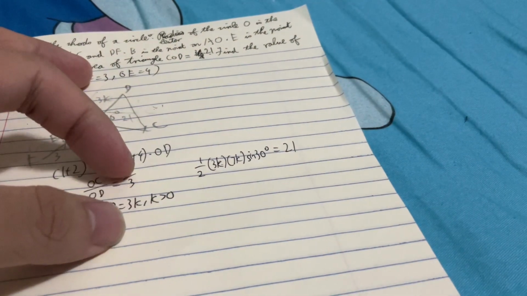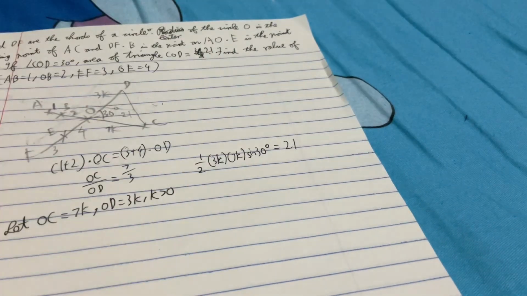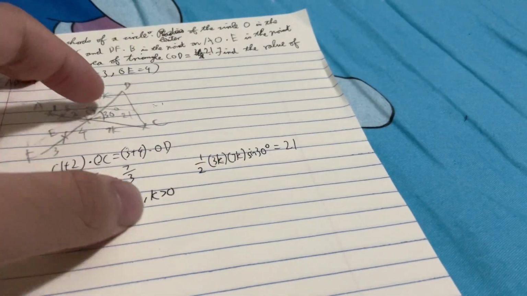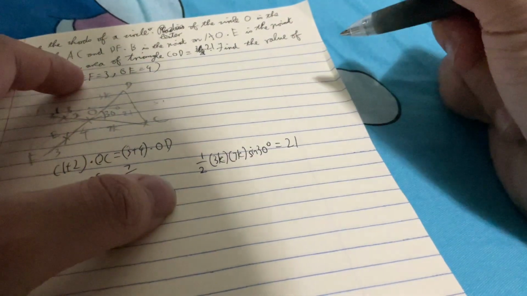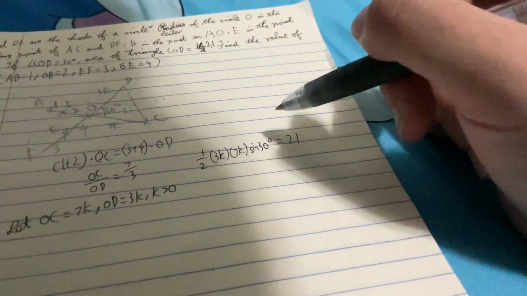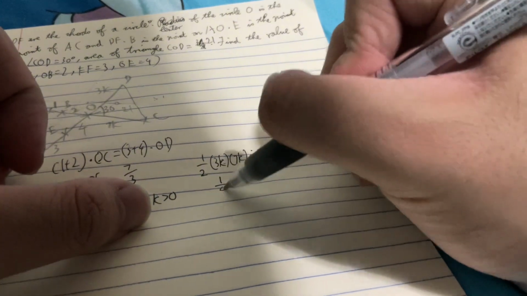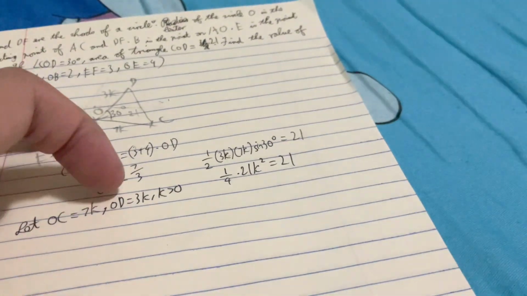This is the formula 1/2 ab sine C, which is equal to the area, 21. So here we are going to get 3 times 7, which is 21, right? And then sine 30 degrees is equal to 1/2. So 1/2 times 1/2, we are going to get 1/4, and then times 21k squared is equal to 21.